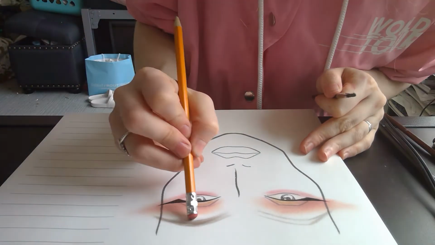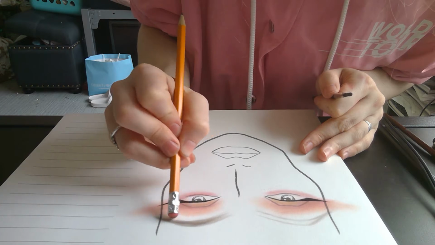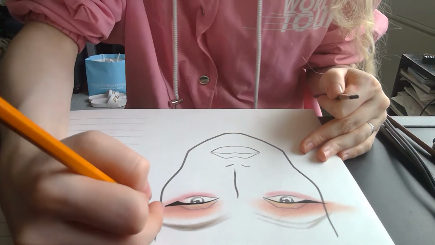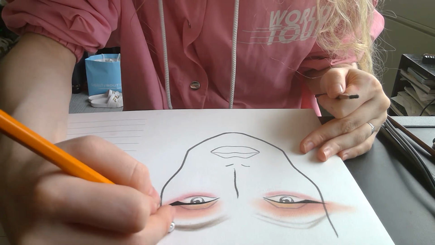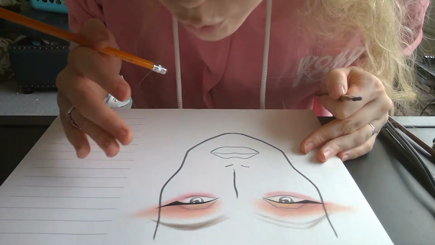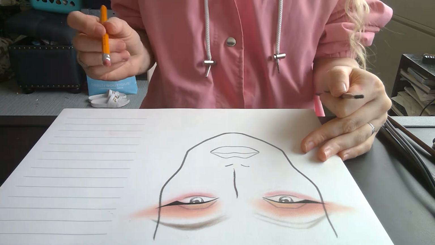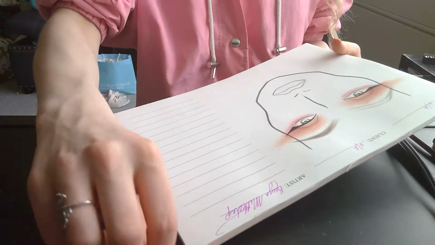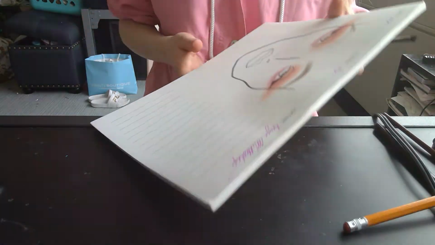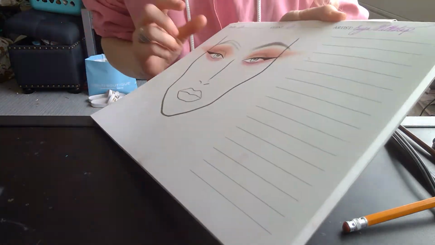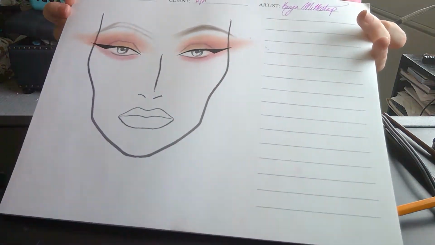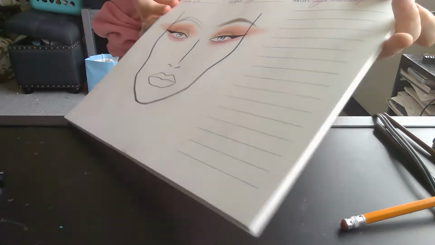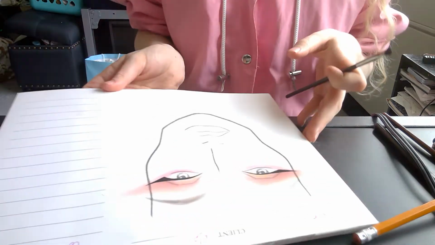Perfect. Now I'm just going to go in with my pencil and just touch up everything around it. Perfect. So as you see, I went in, just did a little ombre effect, and then used my eraser just to erase around the edges. And look at that, beautiful. So we're gonna do the same with this side.